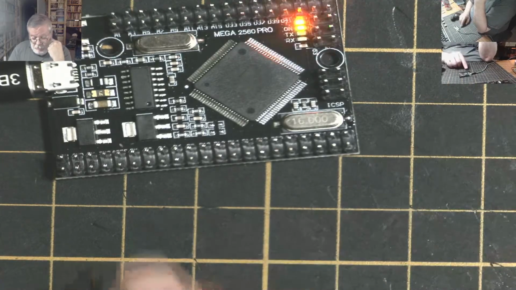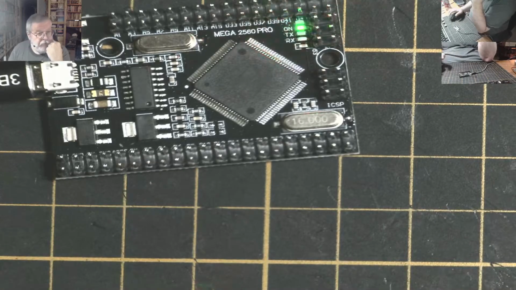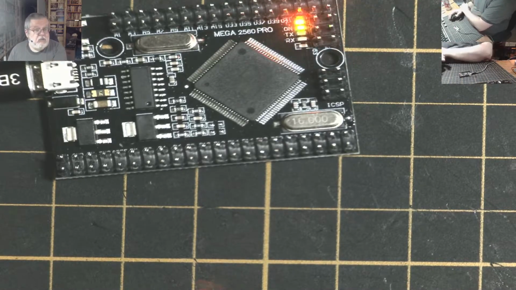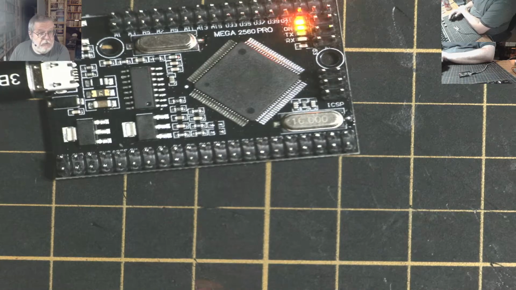So this is Arduino code at the moment, so not CircuitPython code. So let's go open file, and we need to go to work, or projects actually, and Arduino, and downstairs I believe I had, yeah, Mega 2560 Pro, and open.